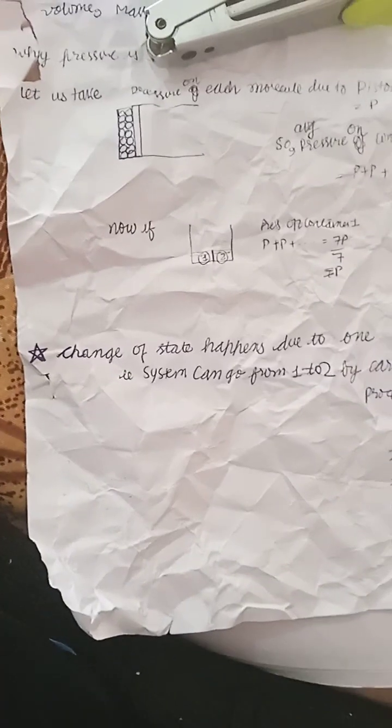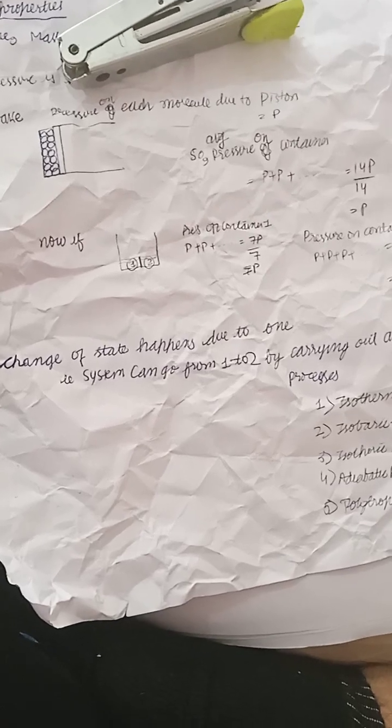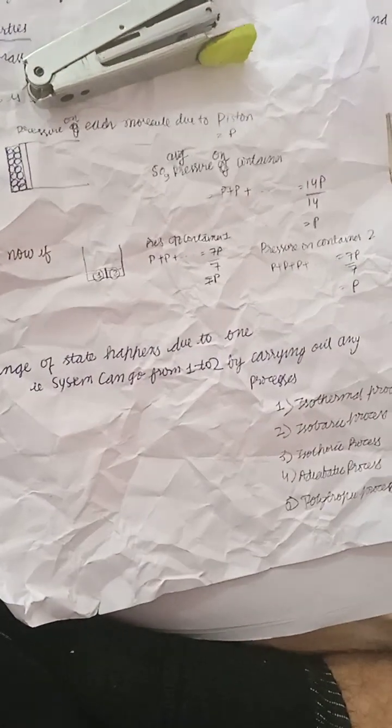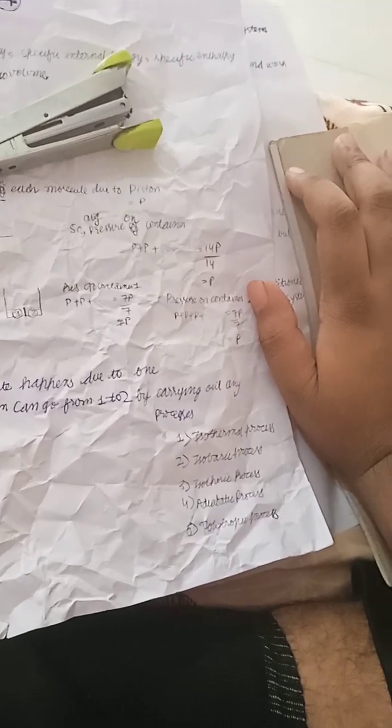Now, a change of state means any change in the system, and it can happen due to a process. A system can go from one state to a second state with the help of these 5 processes that we have. There are only 5 processes, no process other than these. First is isobaric, second is isothermal, adiabatic, polytropic, isochoric. And these can be reversible or irreversible processes. We just have to reach from state 1 to state 2.